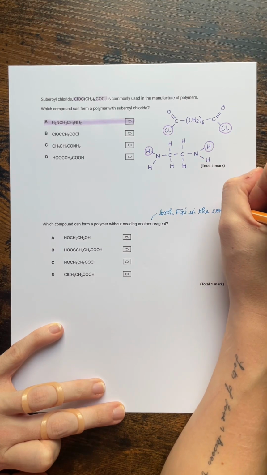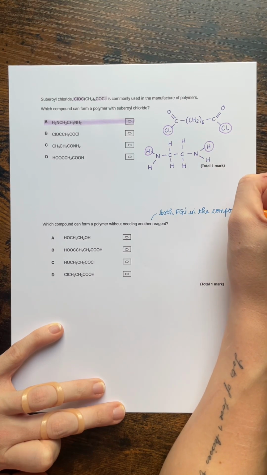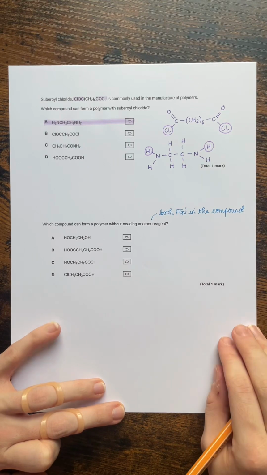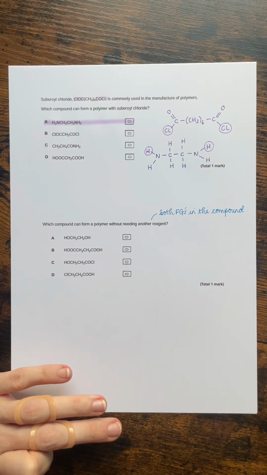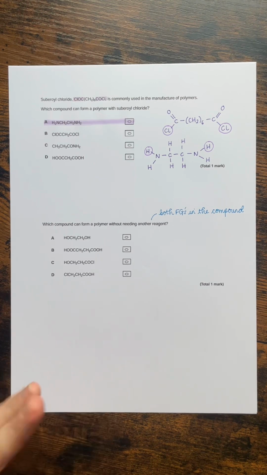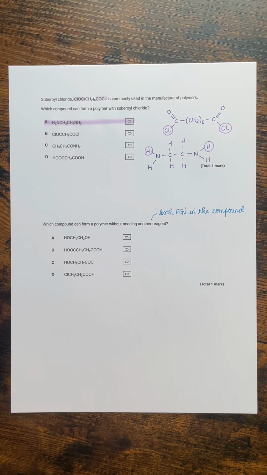Amino acids are a great example of this because they have the NH2 group and the COOH group in them, and that's why amino acids can join to themselves, either the exact same amino acid or a chain of different amino acids. The polypeptides and proteins that are made are condensation polymers, and that is an example of a condensation reaction. We don't have any amino acids in our options.